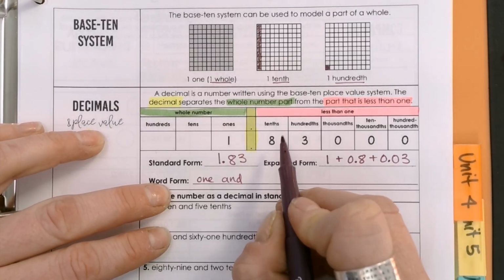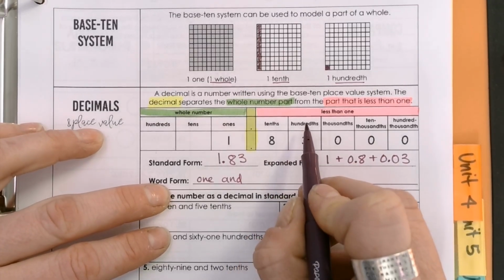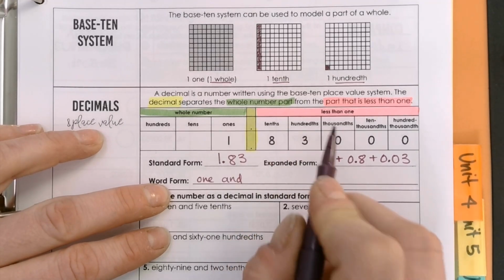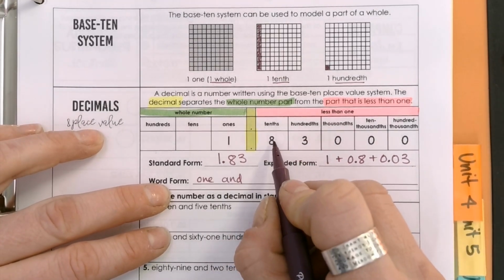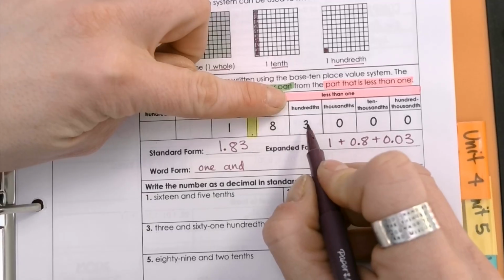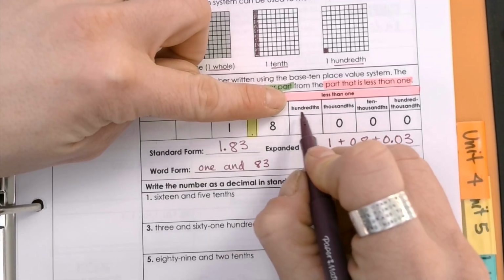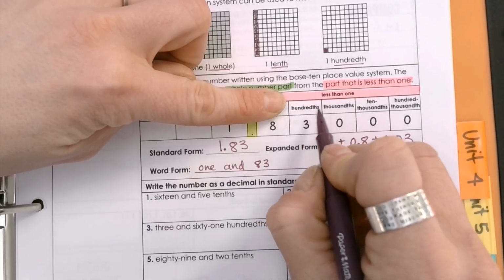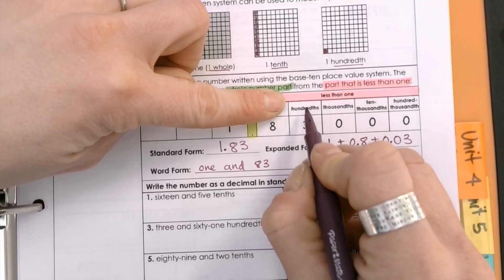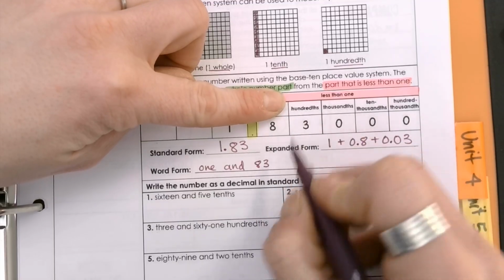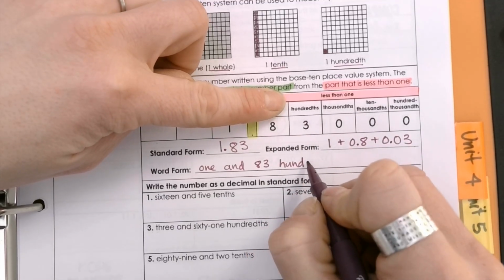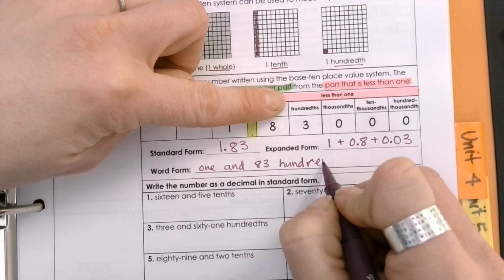Here we don't say 8/10ths and 3/100ths. No. Instead, we say this whole number, 83, and the amount or the place above the last number, 83/100ths.